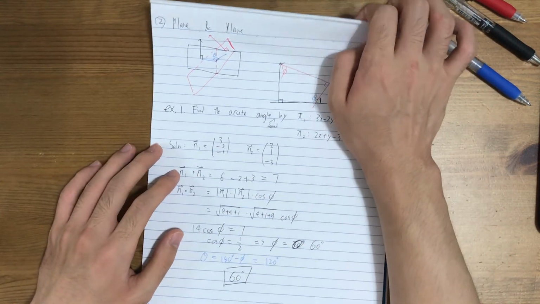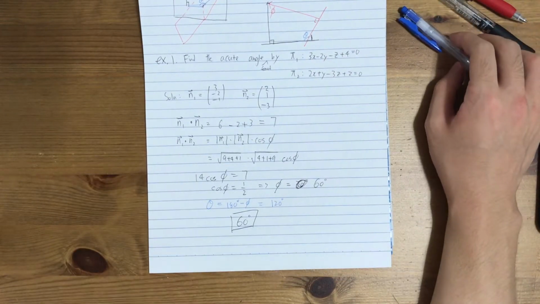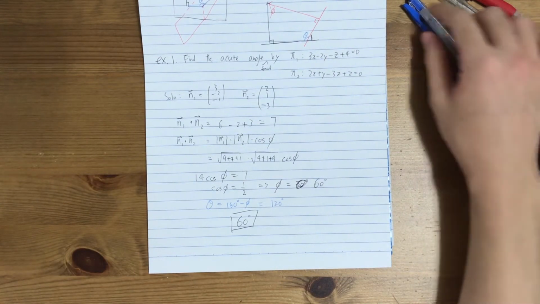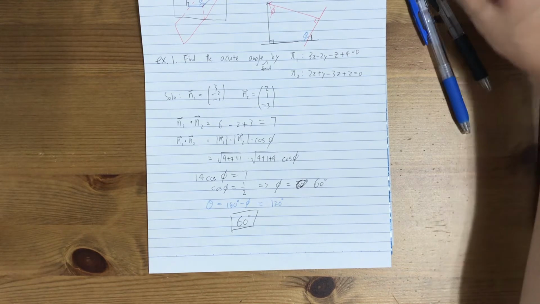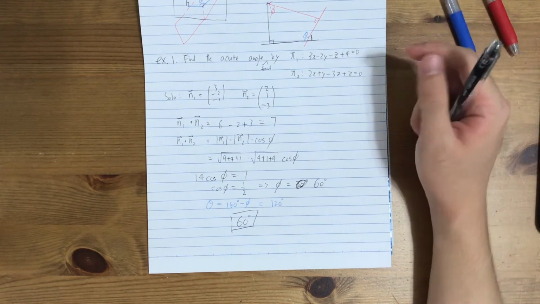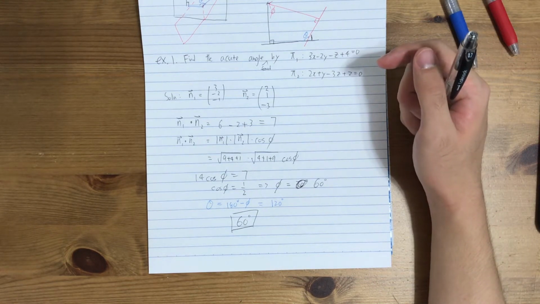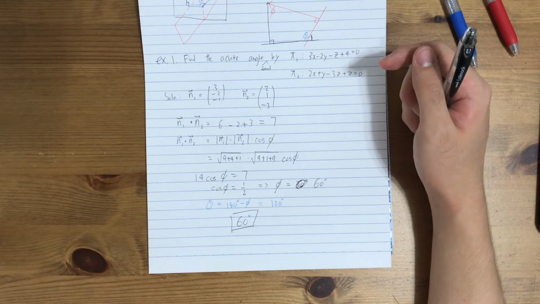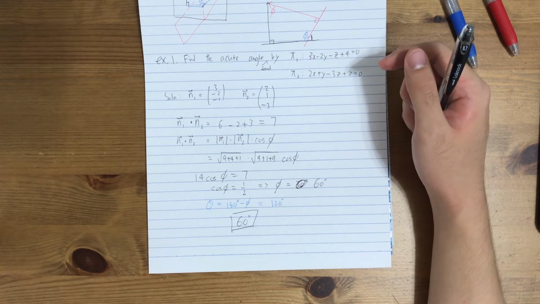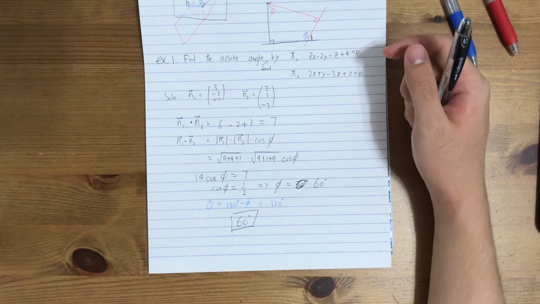After this, what you have to do is be able to find the intersections. So for example, the intersection of three planes, or the intersecting line of three planes, or show that the planes do not have an intersection.